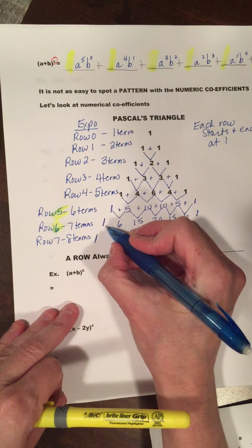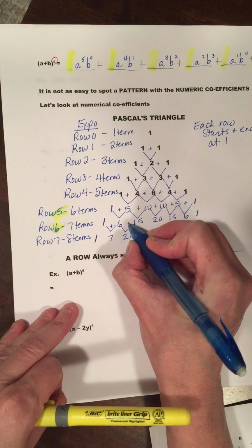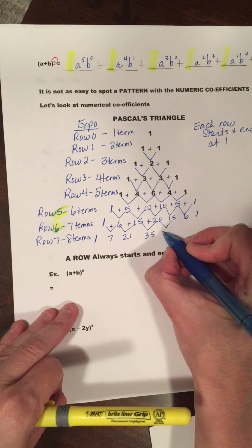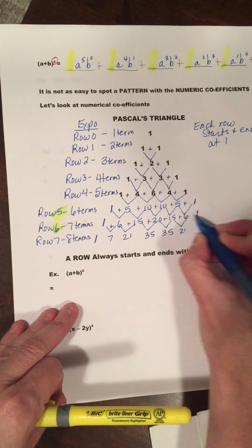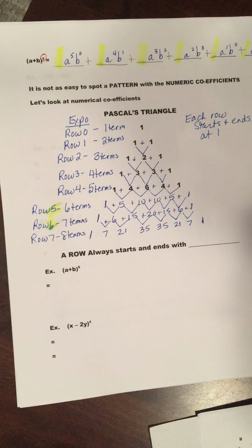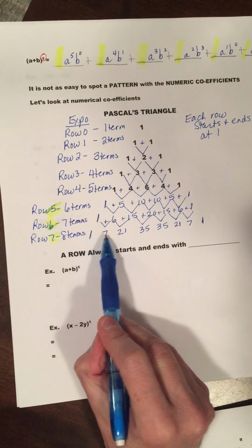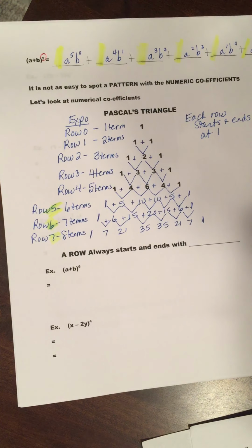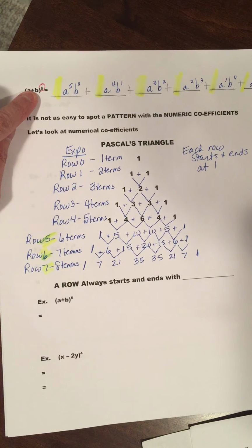Anything with an exponent of 7 is going to have 1, 2, 3, 4, 5, 6, 7, 8. So what we've just discovered is the exponent tells us how many terms, 1 more.